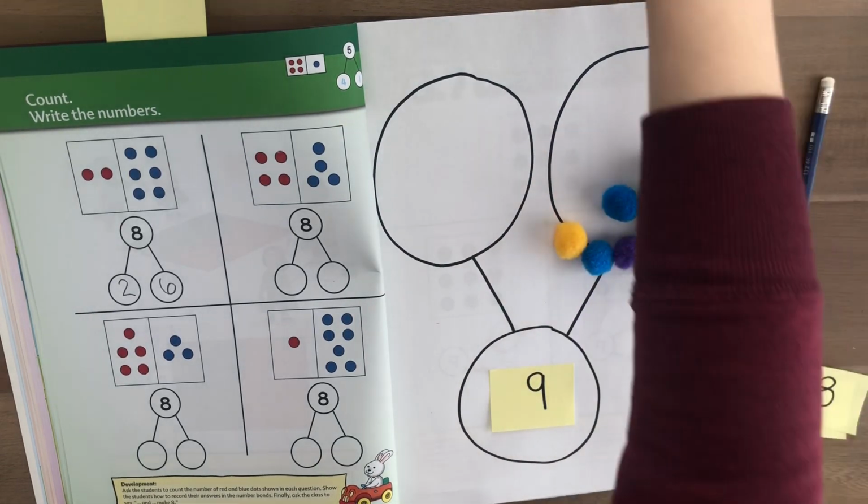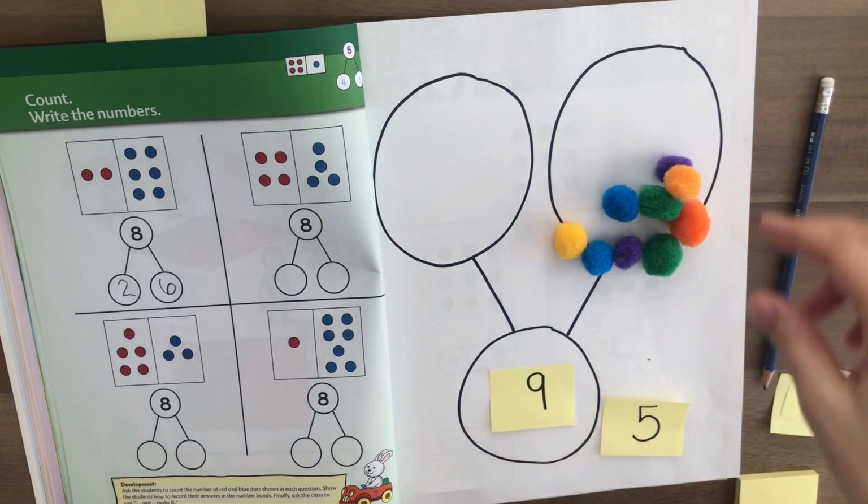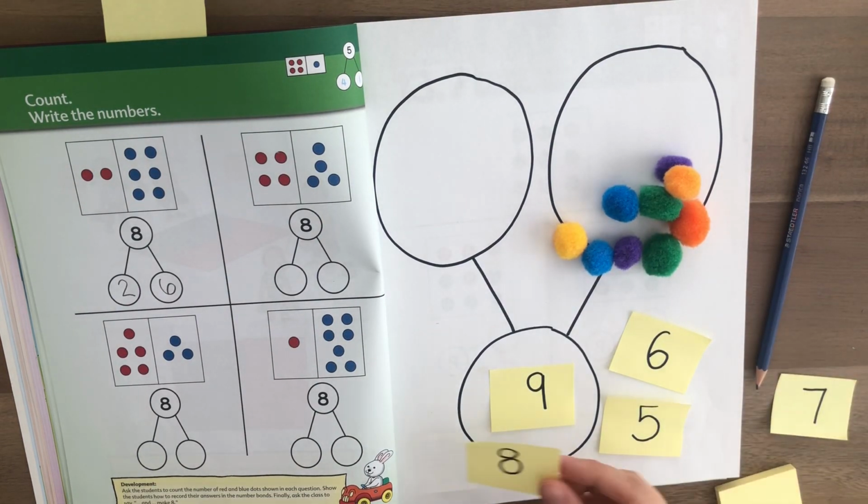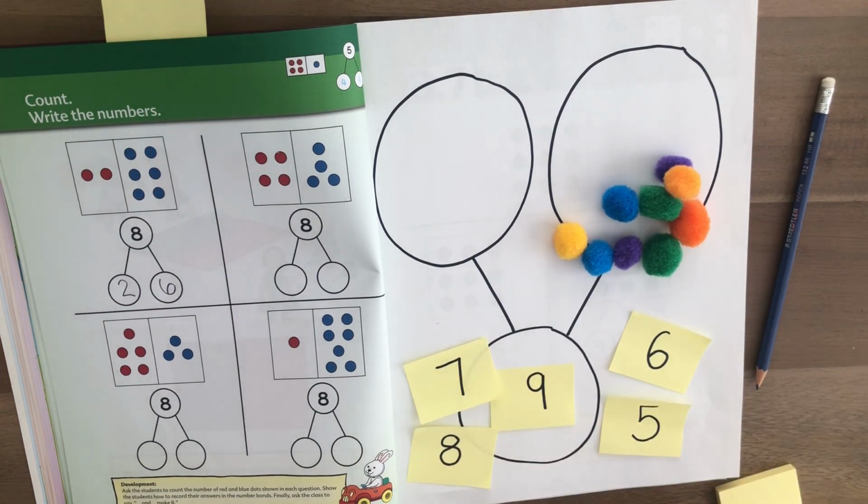So now we've made numbers for 5, 6, 9, 8, 7. So if you saved your sticky notes, awesome. You can reuse them, but if not, you can just make new ones and practice making all these different kinds of number bonds. We're going to continue doing this unit tomorrow.